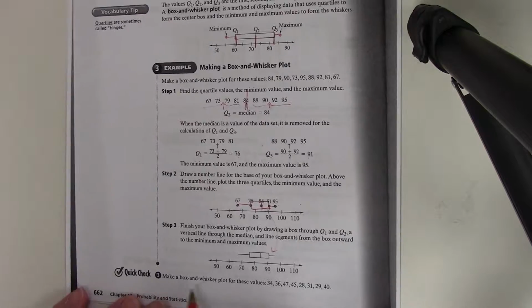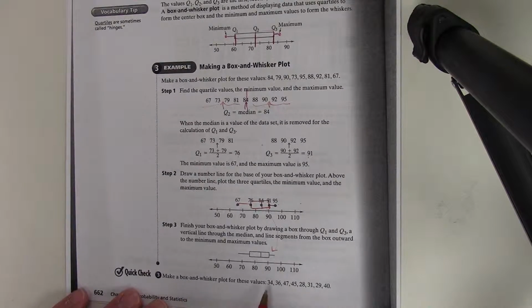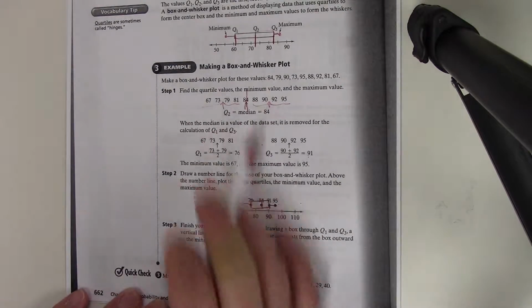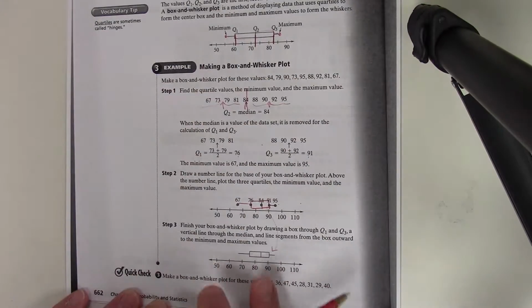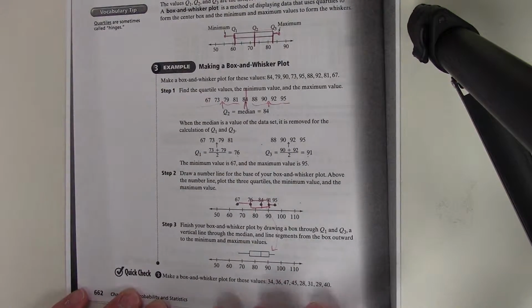I want you to try quick check 3. Go ahead and press pause. Try quick check 3. Use this. The whole way that this works is just like this problem. Go through and try it on your own.